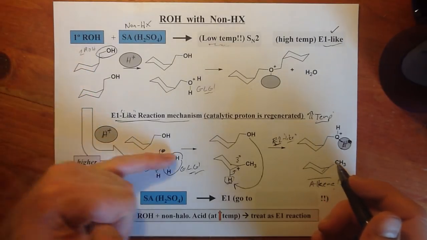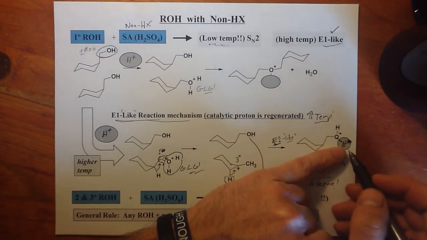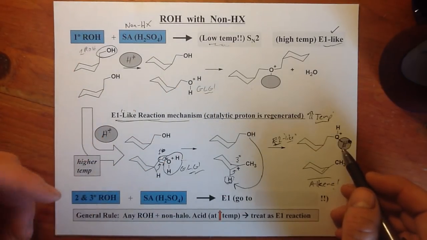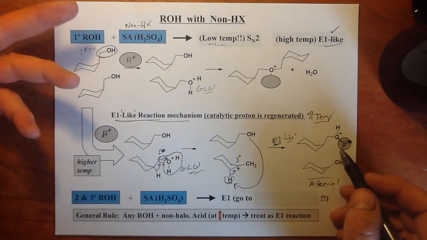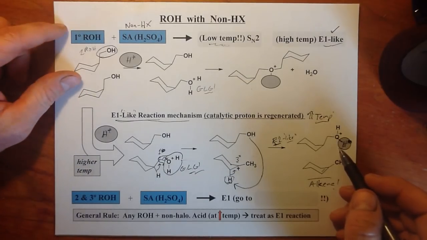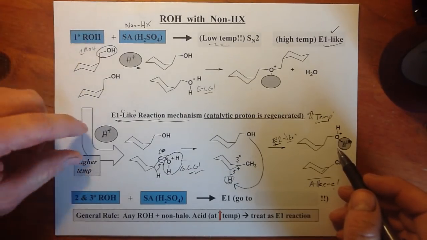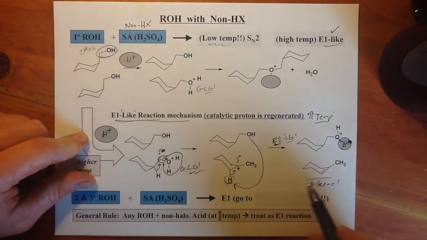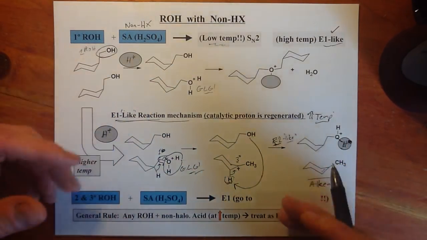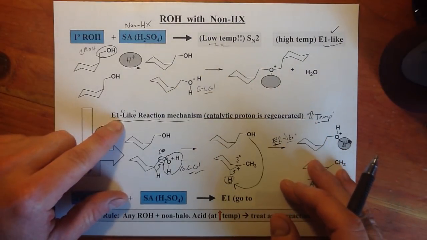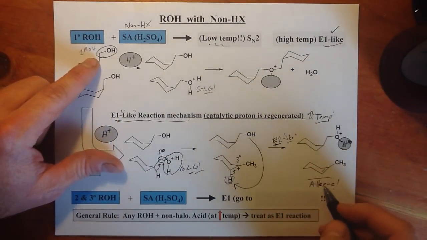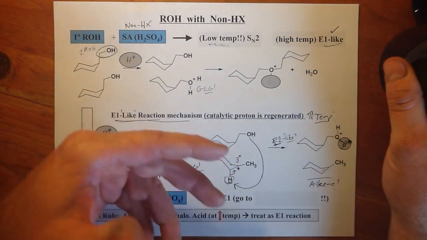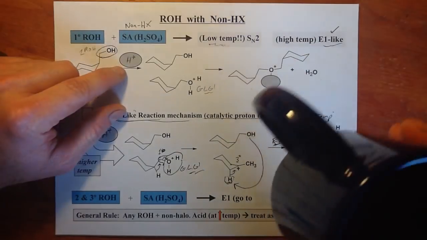So we only need to have a catalytic amount, because I've regenerated this hydrogen that I showed initially in gray here. We replaced it. It's not lost. We haven't lost any concentration. I haven't lowered the concentration of free protons. So it can be given back to solution, and we can go again. All right, so that's the high temperature, E1-like reaction of primary alcohols. We get an alkene, and we, of course, regenerate our acidic protons, so it's catalytic conditions. What if we have low temperature?